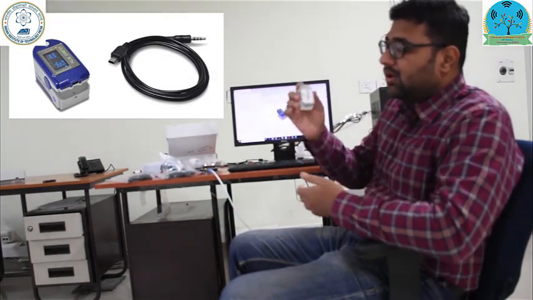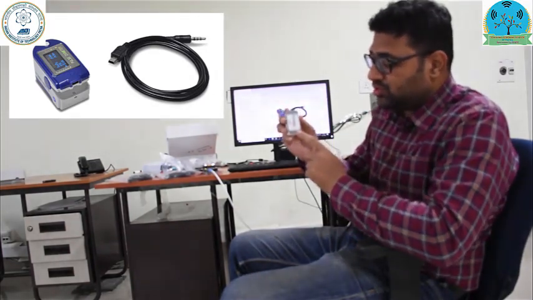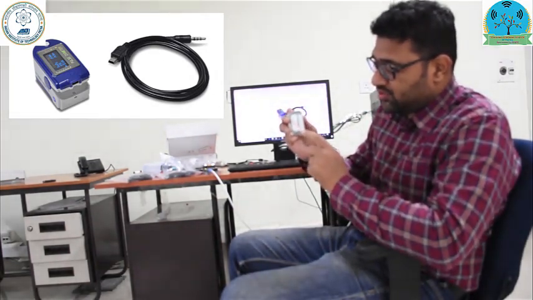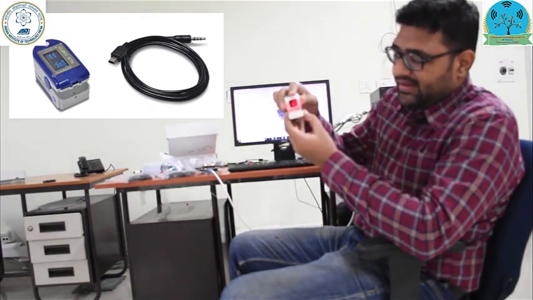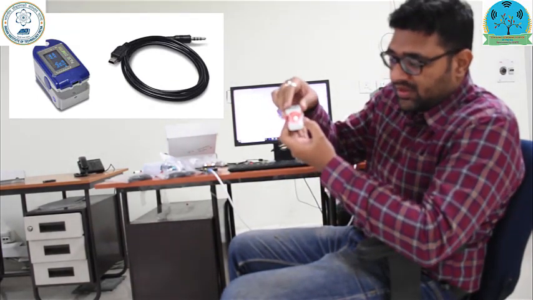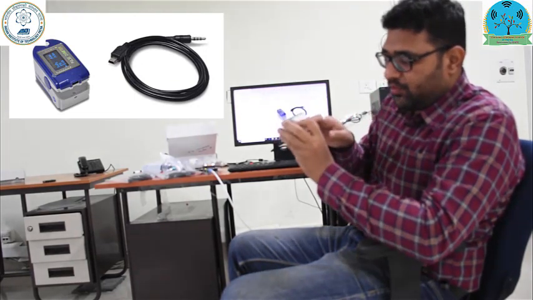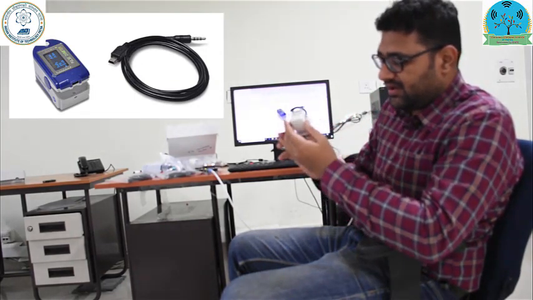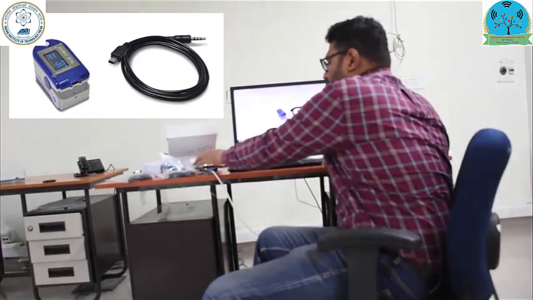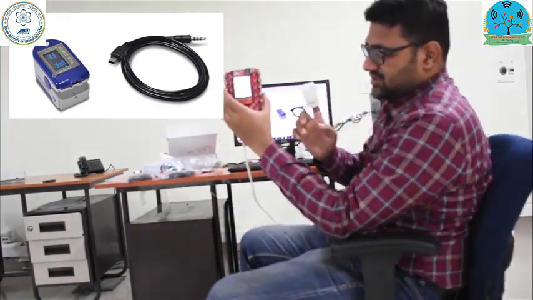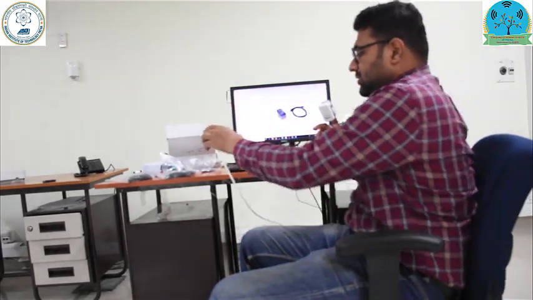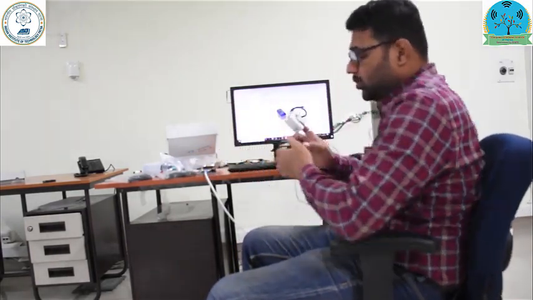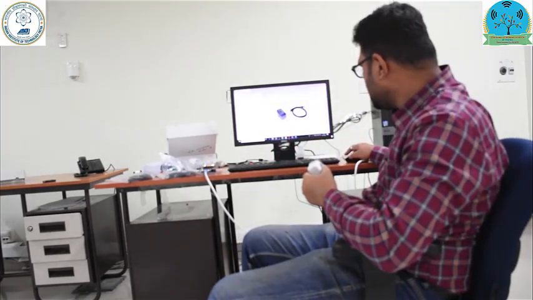The sensor which we have is Bluetooth enabled, so I have to turn on the Bluetooth, and then as you can see the light is blinking here, the red color light. So I have to put my finger inside, and then I have to wait for the Bluetooth to connect to this hardware kit using the Arduino code, which will be burned on the system.